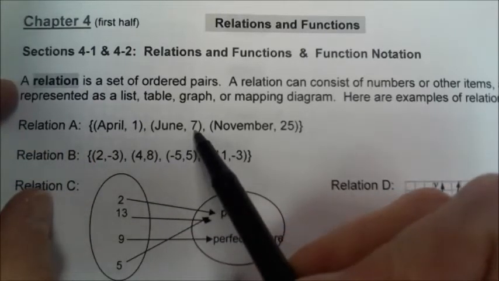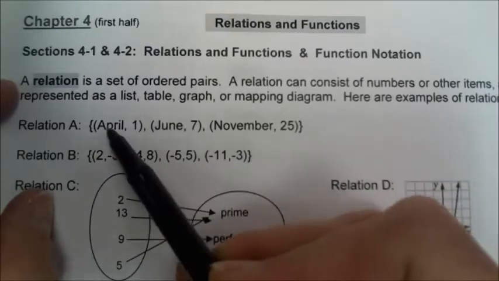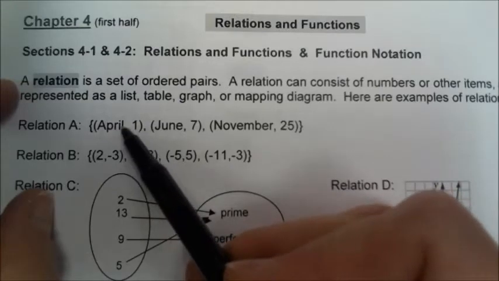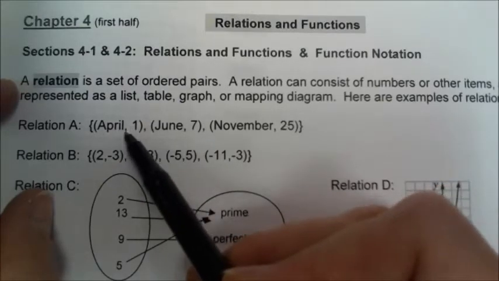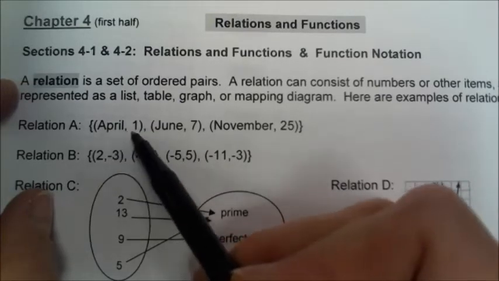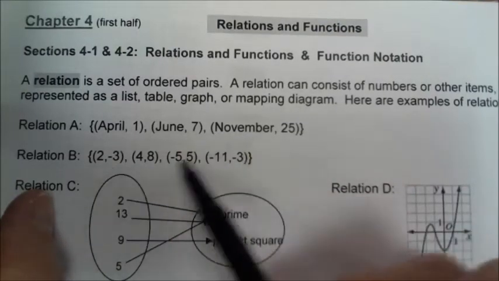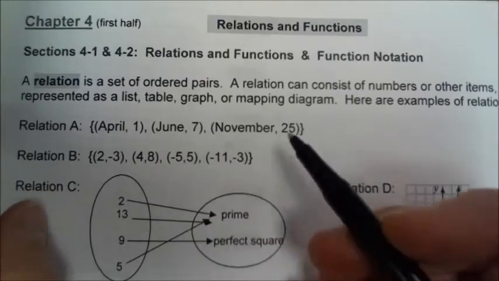June, comma 7. November, comma 25. First element, second element. These are ordered pairs. So the order is important in this pair. It's not 1 comma April, for example. Here's another set of ordered pairs. They're all numerical, but they don't have to be numbers. They could be words. They could be anything.